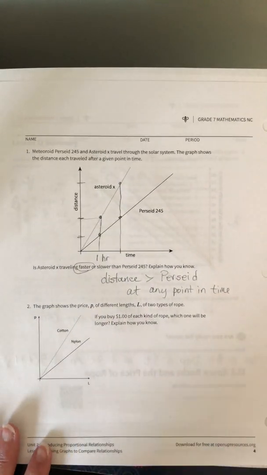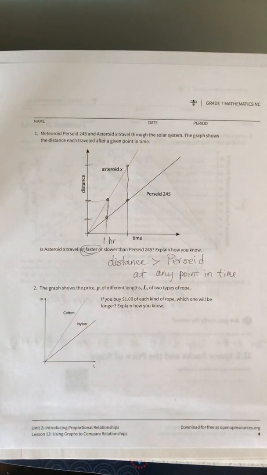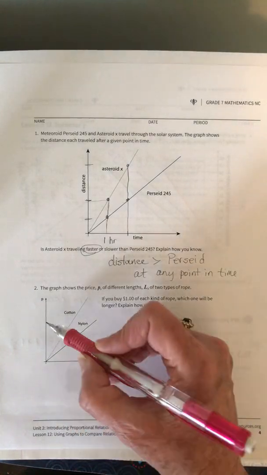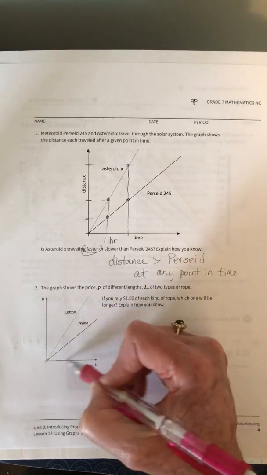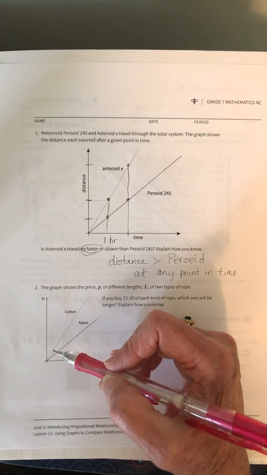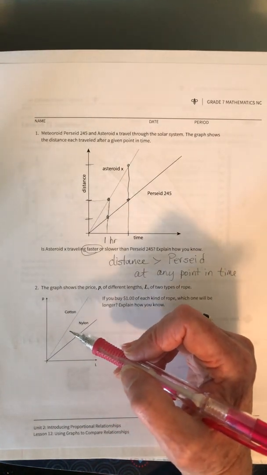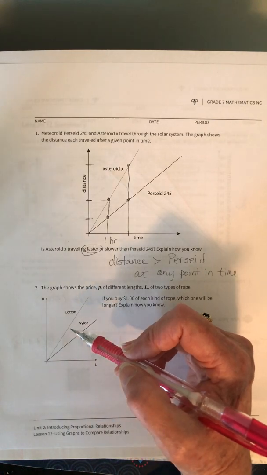All right, now we have a graph that shows the price P of different lengths L of 2 types of rope. Once again, we're not given any scale or anything, but we are told that this is the length and this is the price. We want to know, if you buy $1 of each kind of rope, which one will be longer?